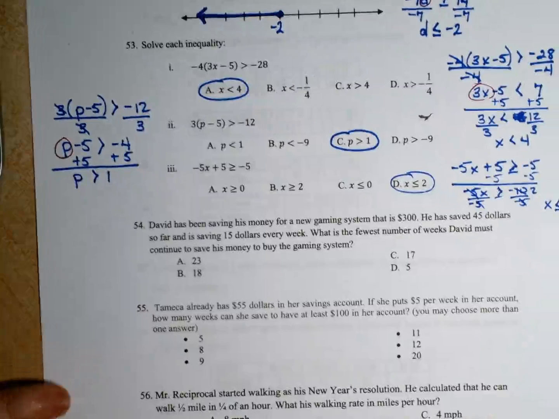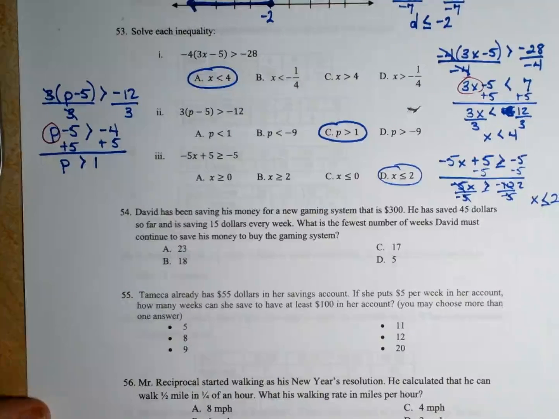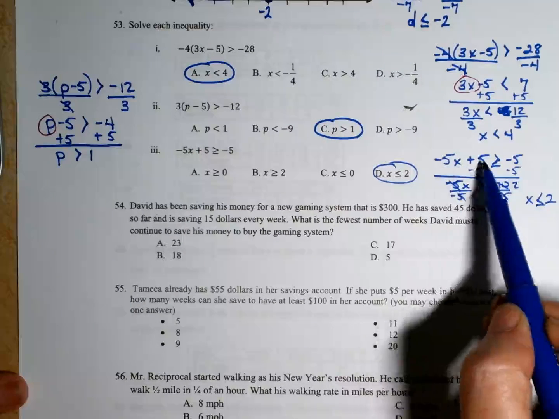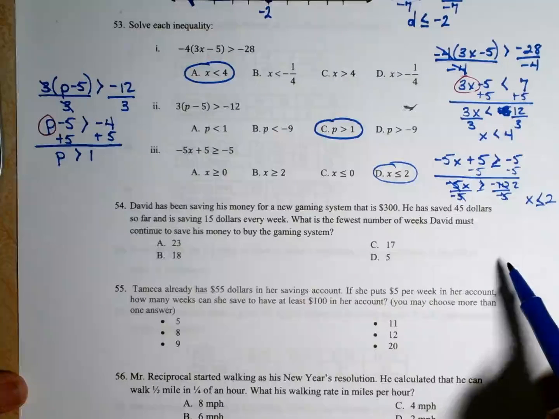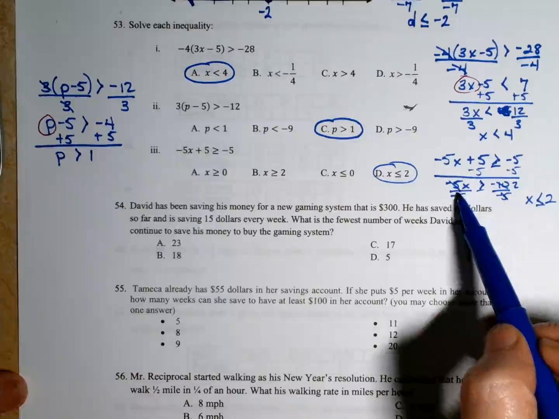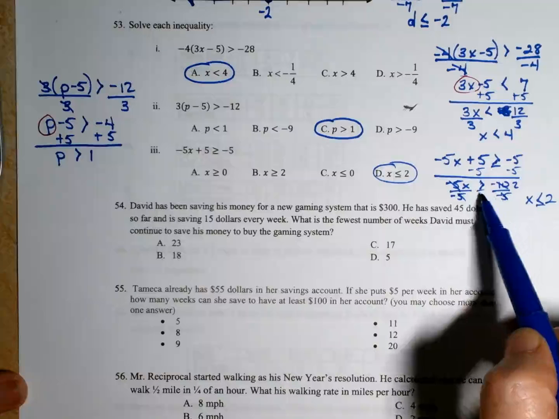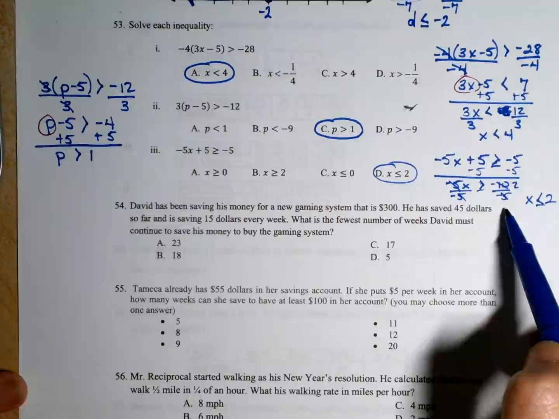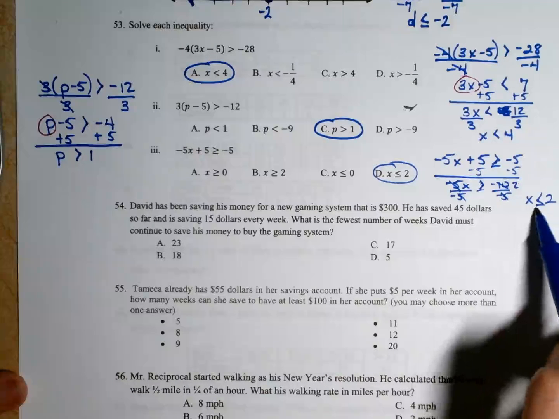Now you guys didn't see a thing that I just did. Sorry about that. So I subtracted 5 from both sides, which left me with negative 5x is greater than or equal to negative 10. Divided both sides by negative 5, which means I have to flip the sign when I get x is less than or equal to 2.